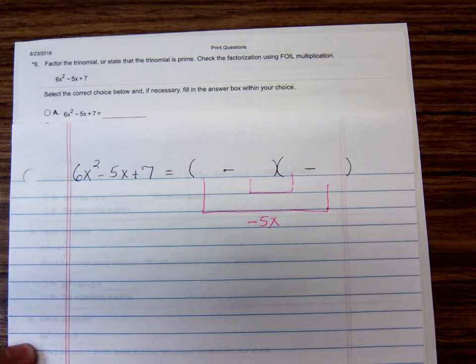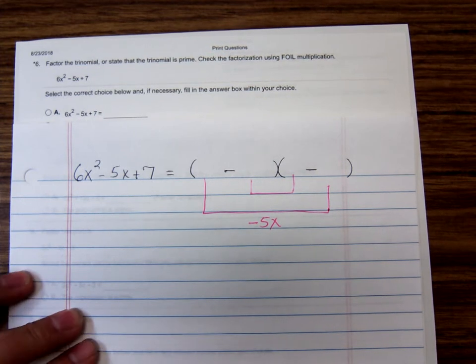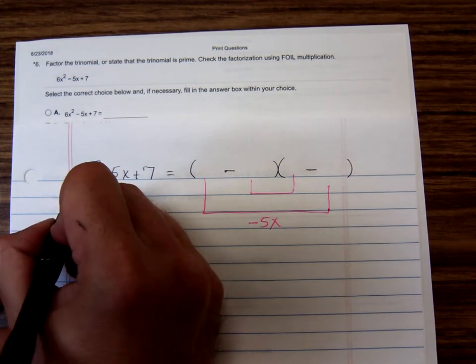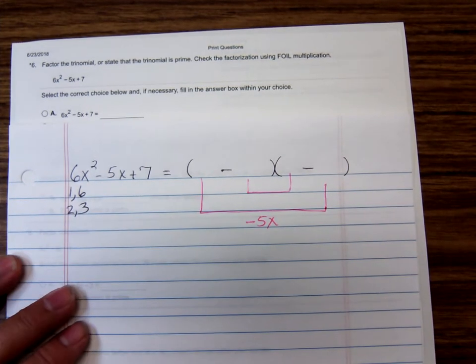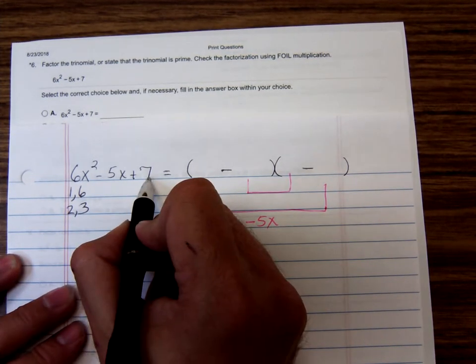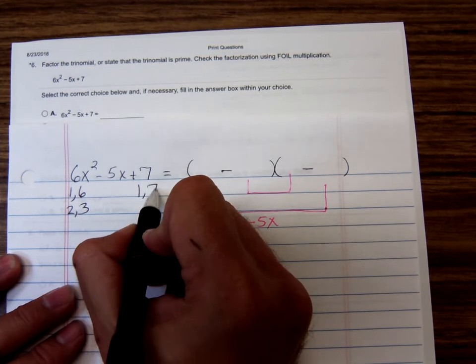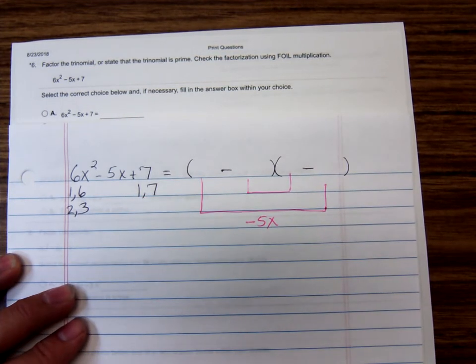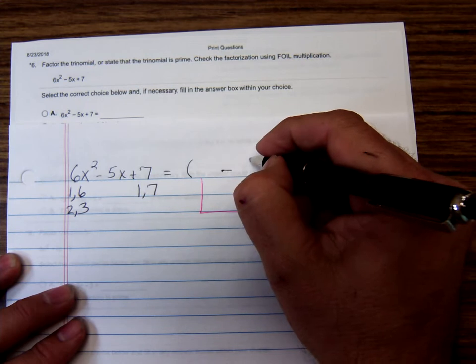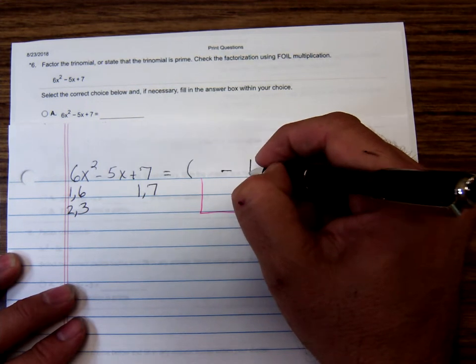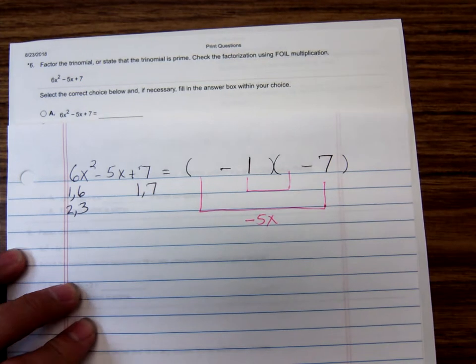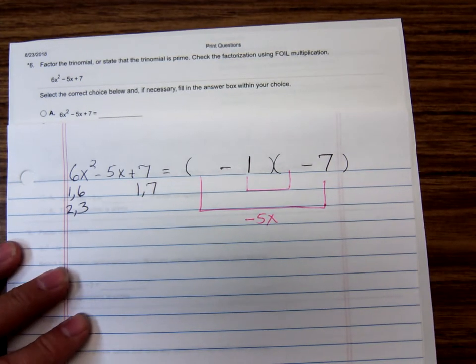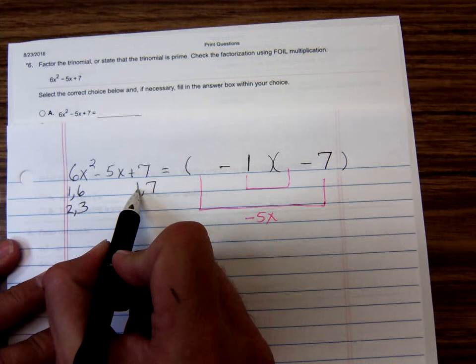Well, let's think. What are numbers that multiply together to give 6? There's 1 times 6 and 2 times 3. Numbers that multiply together to give 7: only 1 and 7. So I'm going to go ahead and put those in right away, and I'm not going to be moving those. I'm going to try it like this. I'll start with the 1 and 7.